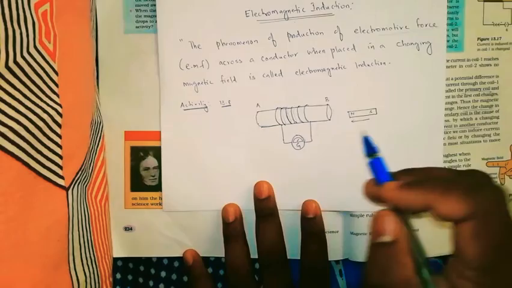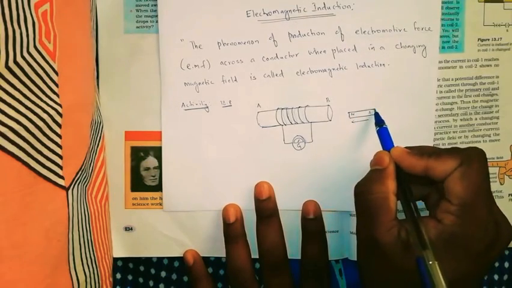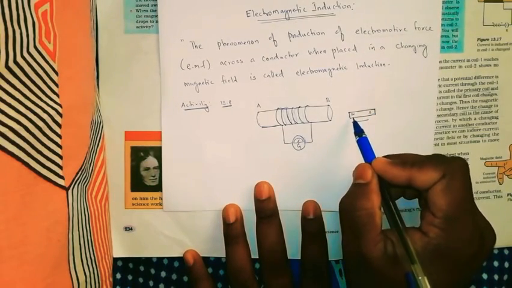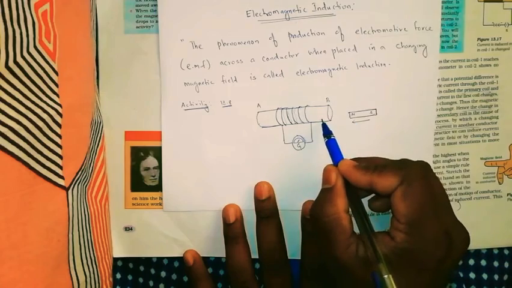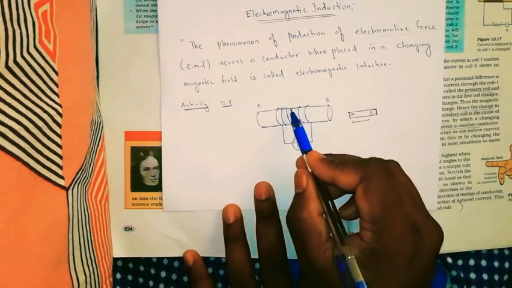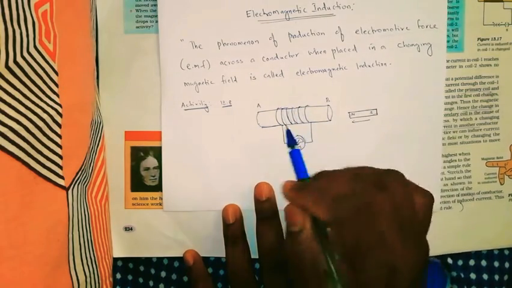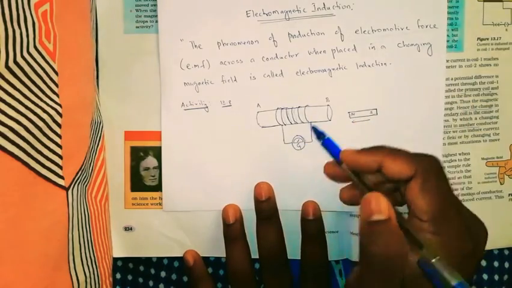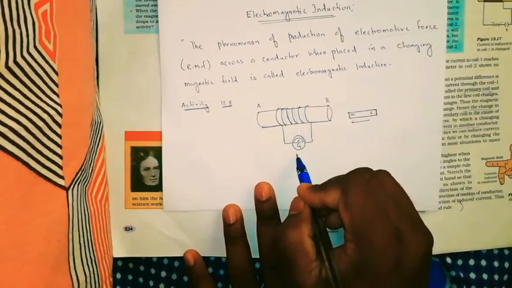Okay, take an example. We have taken a bar magnet facing its north pole towards A B. Normally they are not connected with any battery, nothing. Just a coil connected with a galvanometer. Why is this galvanometer connected?